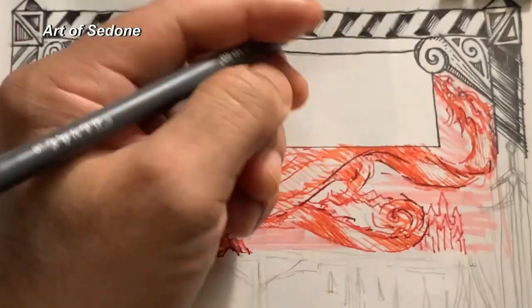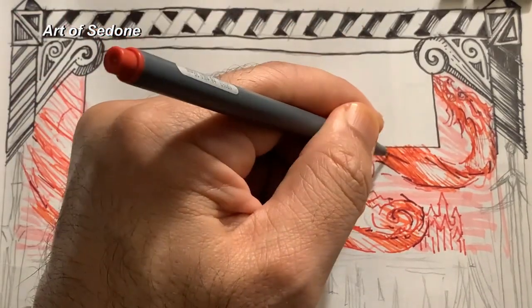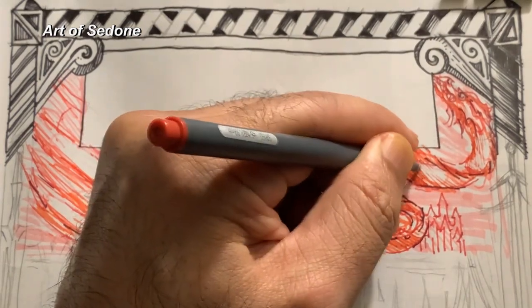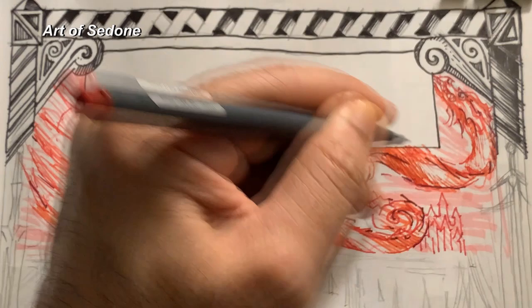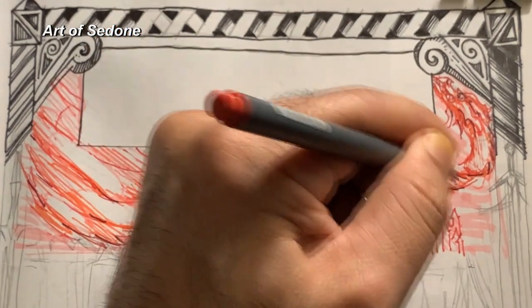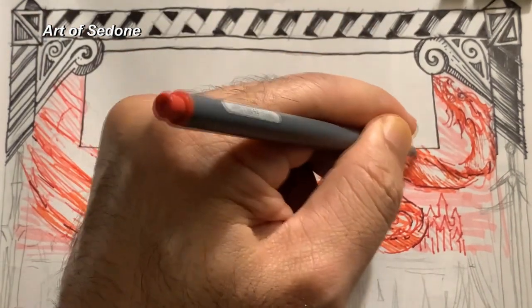I can start to imply a little bit of the scales, but I'm going to keep it at cross hatching because a lot of the scales is going to be implied with light and shadow without having to outline all of it.